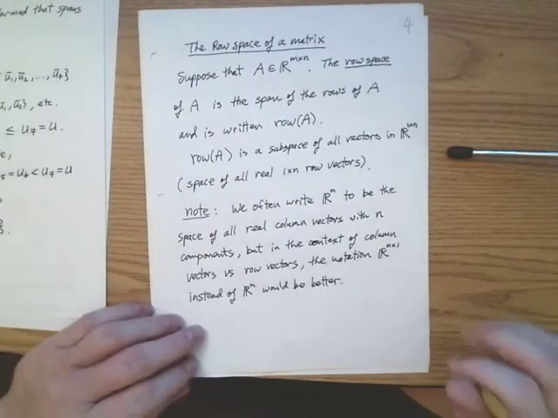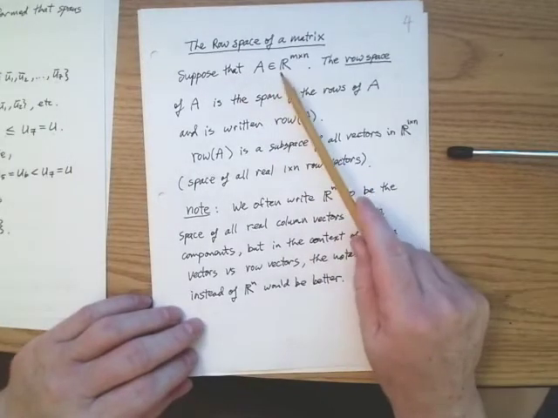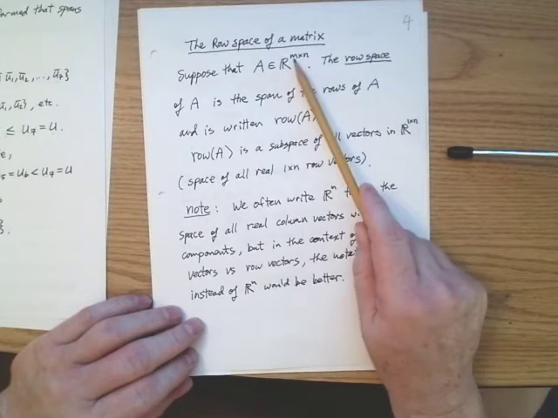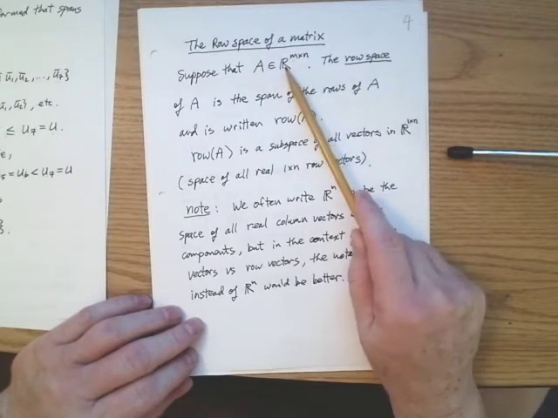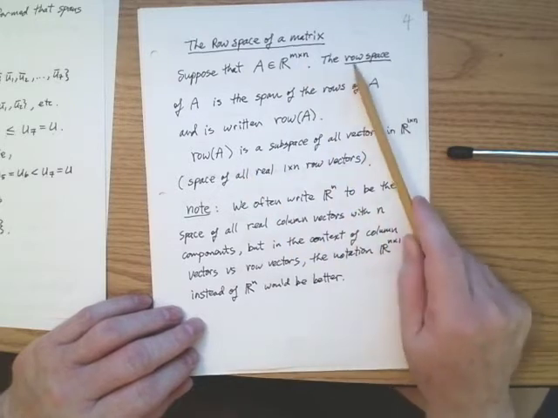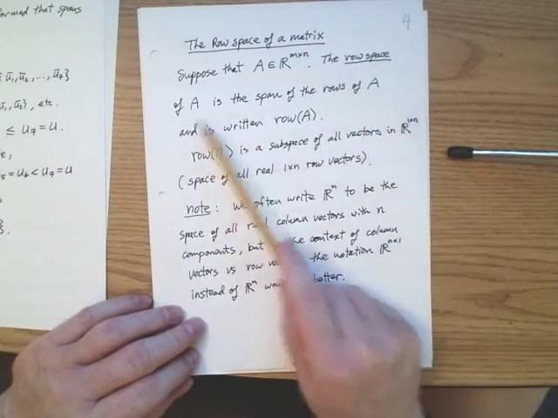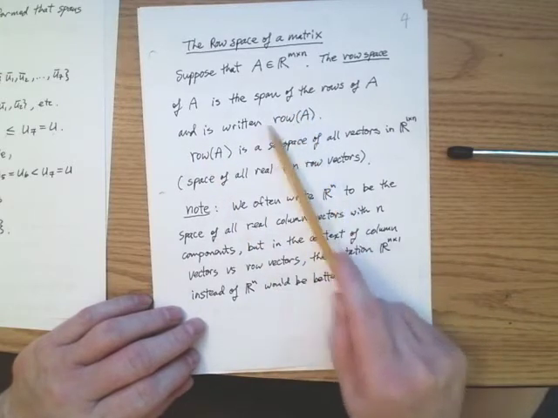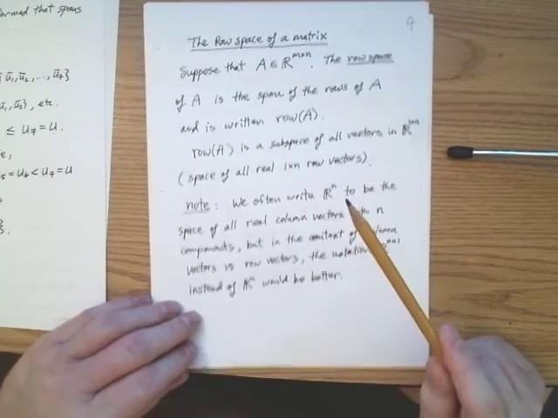Now let's talk about the row space of a matrix. Suppose A is a real matrix with m rows and n columns, so an element of R to the m by n. Okay? What is the row space? The row space of A is the span of the rows of A and is written this way, just row with A in parentheses afterwards.